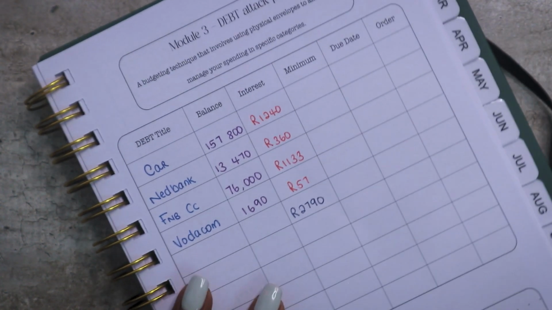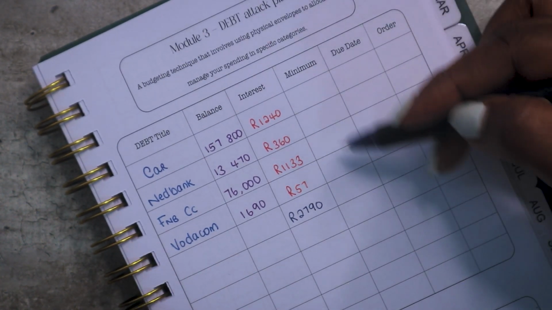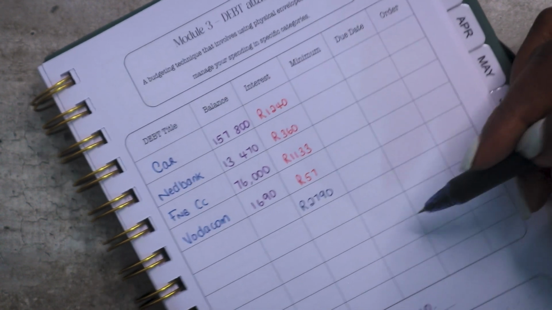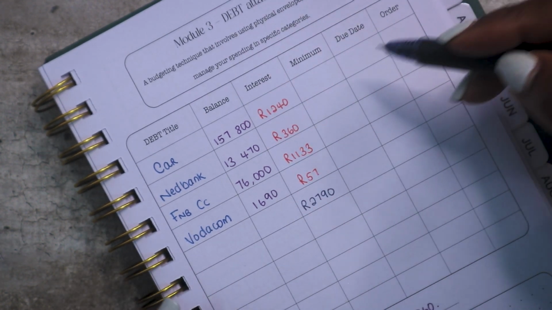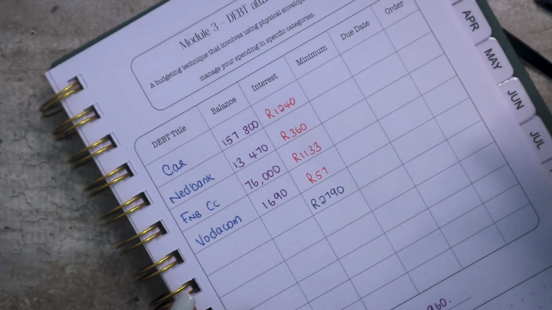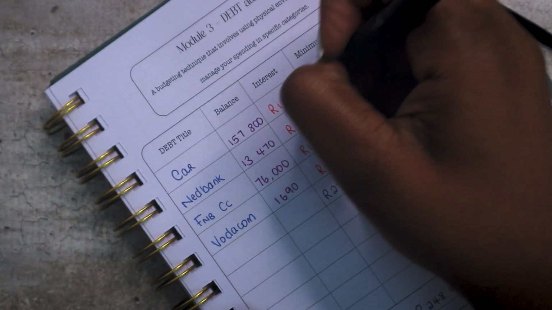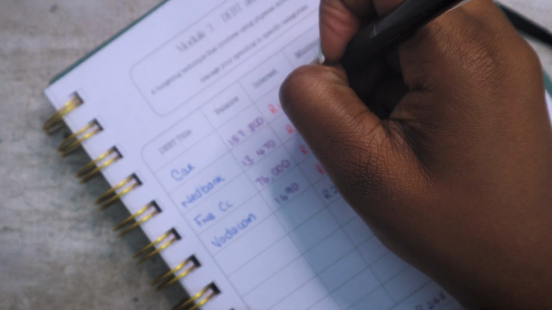Now the minimum payment that is required from me at the end of every month from these 4 debts. For my car, it is the usual 2,580 that you already know about. You see it every month when I do my budget.